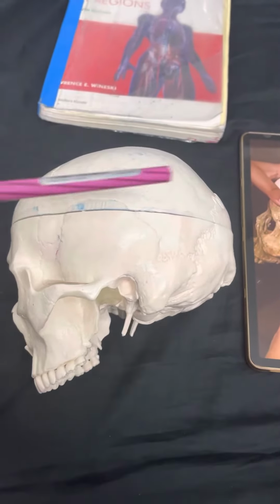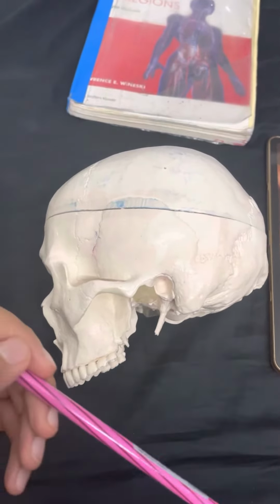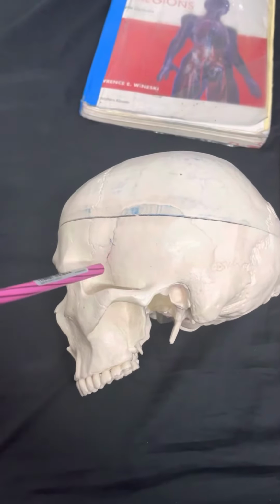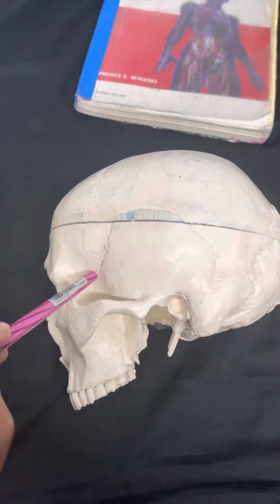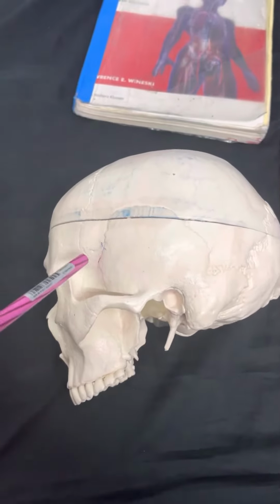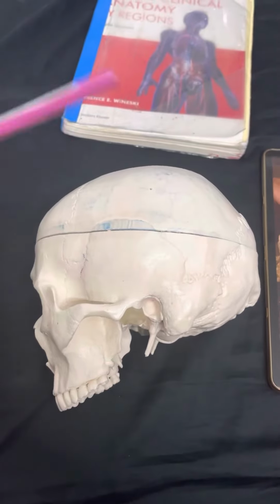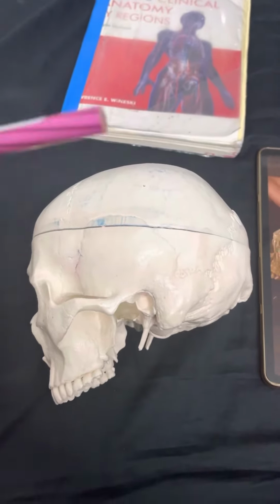So this is now the norma lateralis, right? Which bones can be seen right now? They would be the frontal bone, the parietal bone, the temporal bone, and the greater wing of the sphenoid, right? Over here it's not visible, but the temporal bone has superior and inferior temporal lines, right?